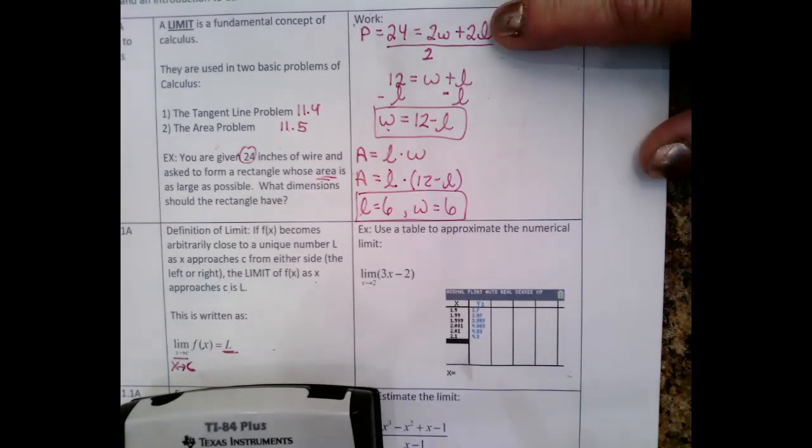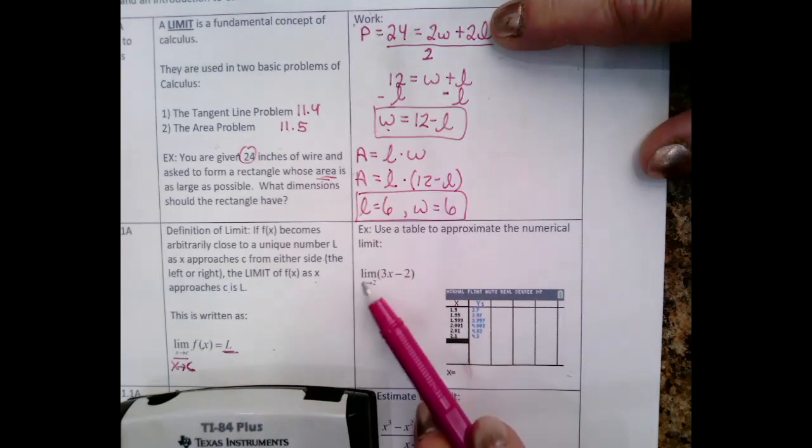It says, use a table to approximate the numerical limit.